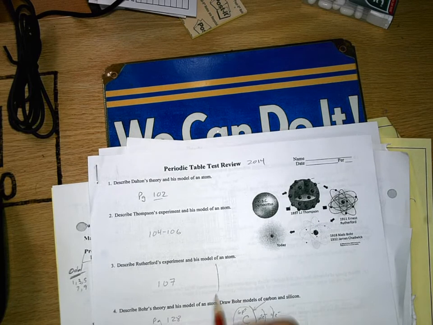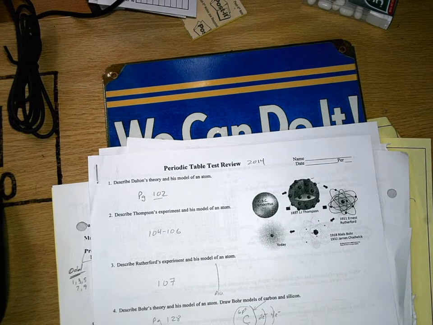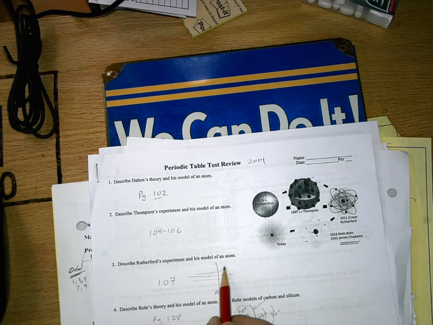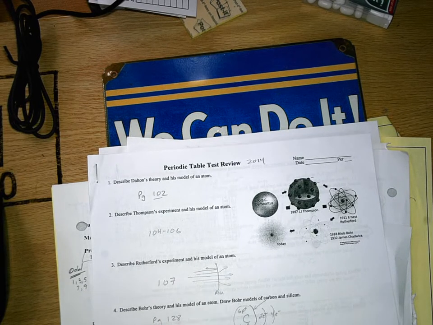Then Mr. Rutherford came along. He's the guy that got a thin piece of gold and was shooting alpha particles through it. Most of the alpha particles went right through. A few of them got deflected. A few of them bounced straight back.